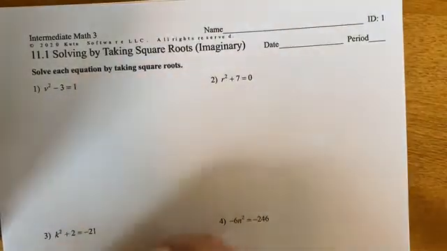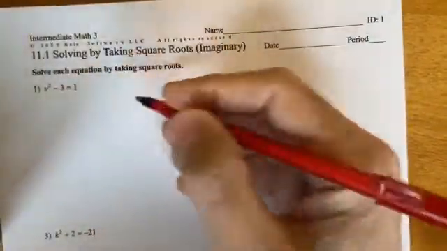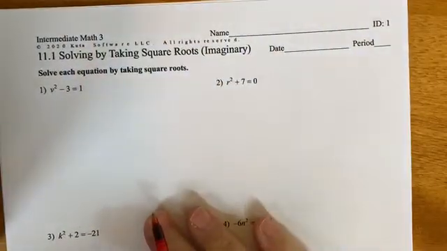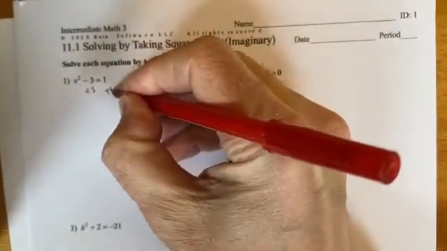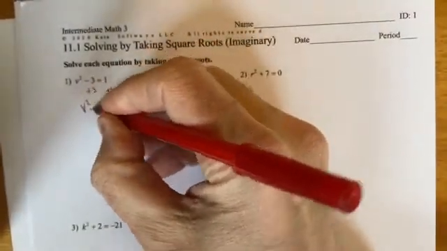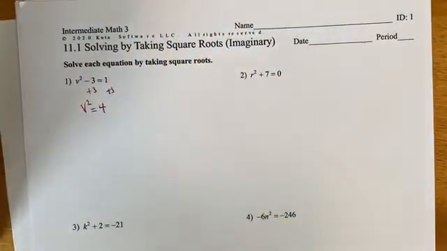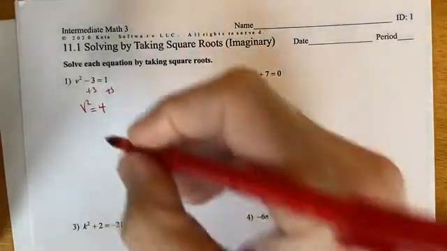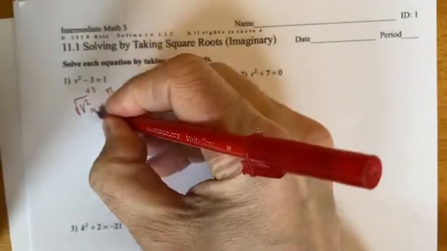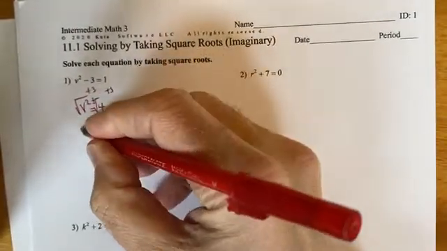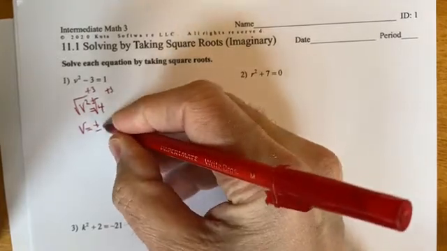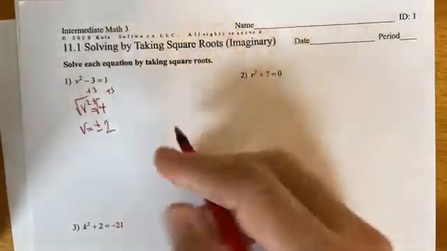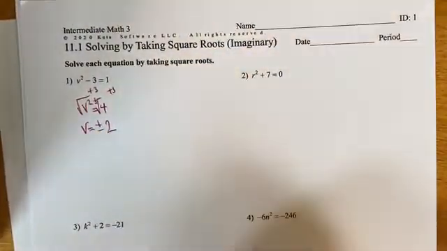This one looks pretty normal. You just add 3, and you get v squared equals 4. Take the square root of both sides. Remember the plus or minus. And v equals plus or minus. Since we know the square root of 4 is 2, you just say v equals plus or minus 2. And that's it.